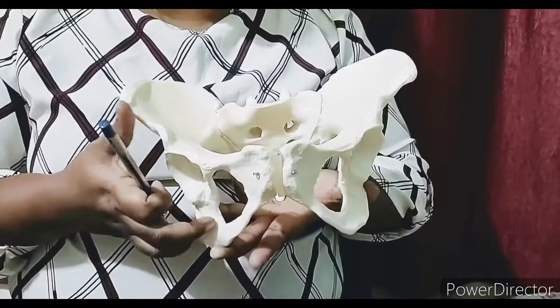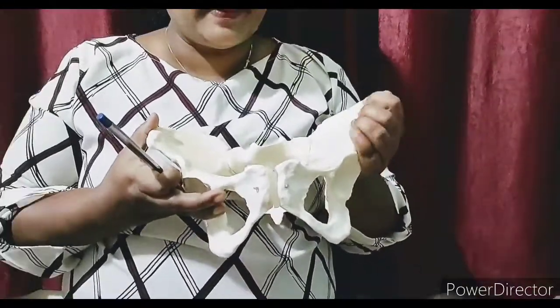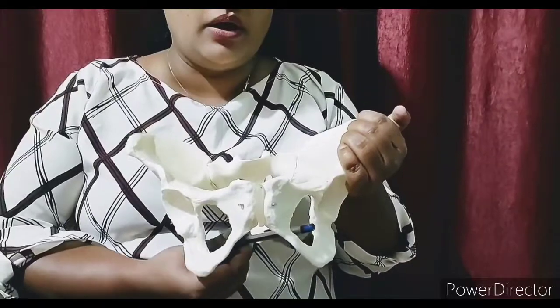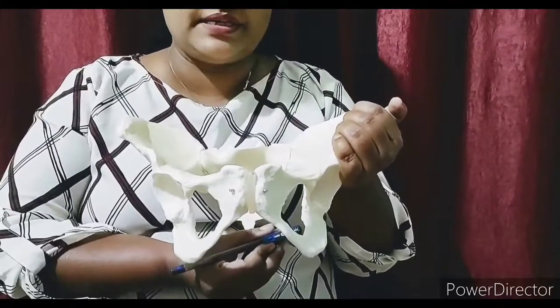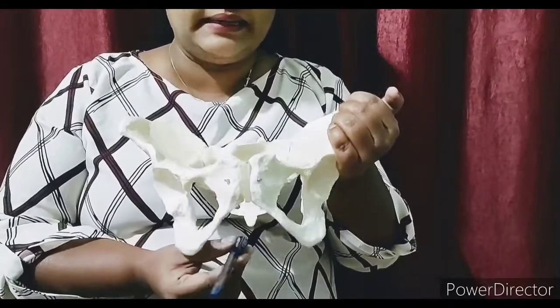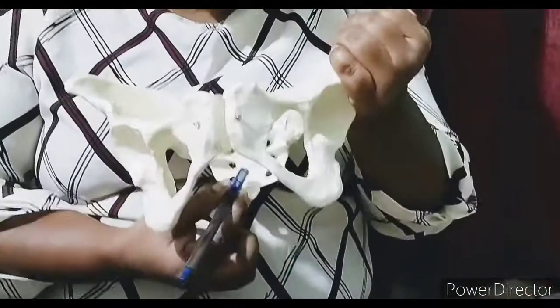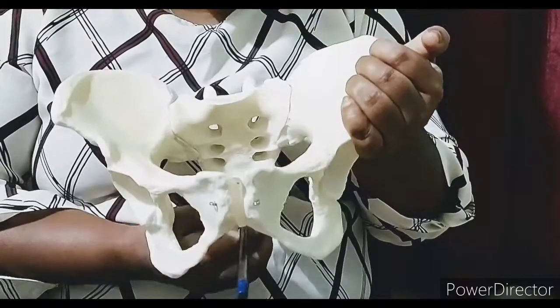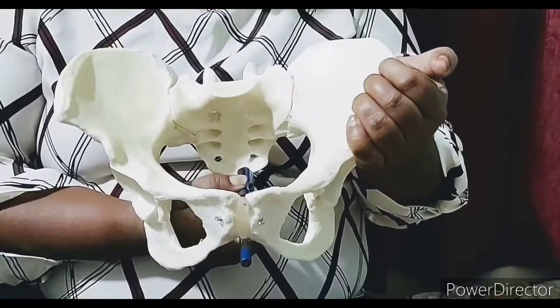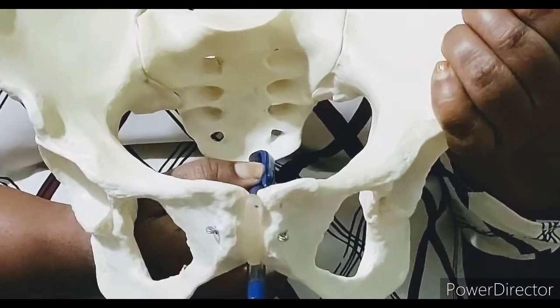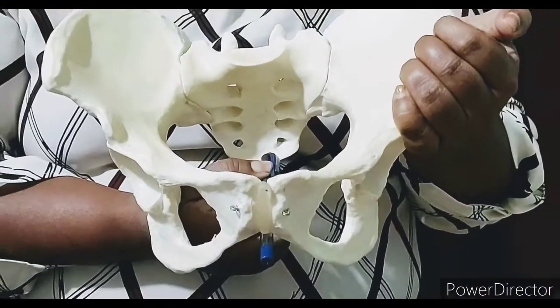Next we'll move on to the outlet. To speak about the outlet, here also you have an anterior posterior diameter, oblique diameter and transverse diameter. In the outlet, the anterior posterior diameter is measured from the sacrococcygeal joint, you can see here, to the lower border of the symphysis pubis, and it measures 13 centimeters. That is the anterior posterior diameter.